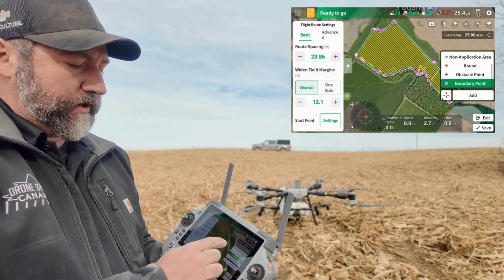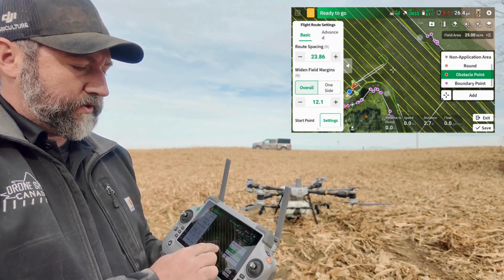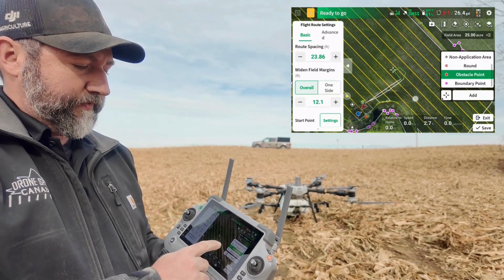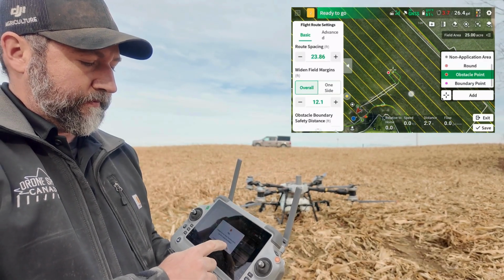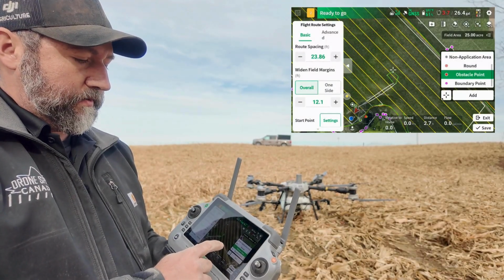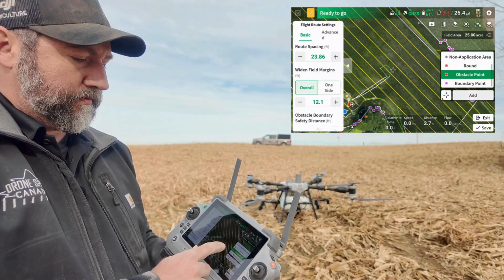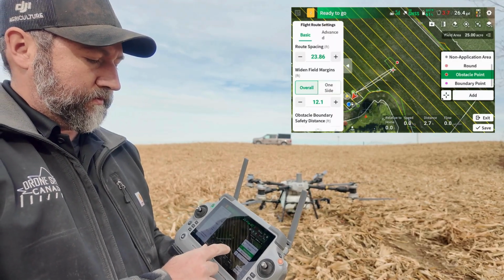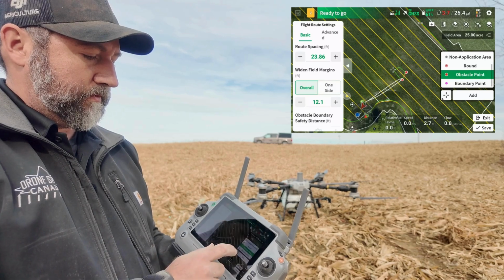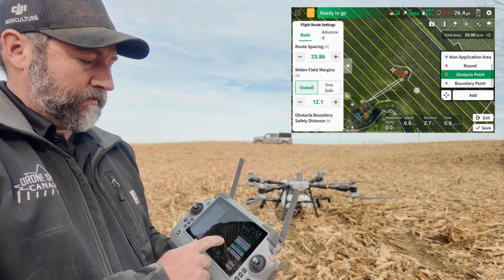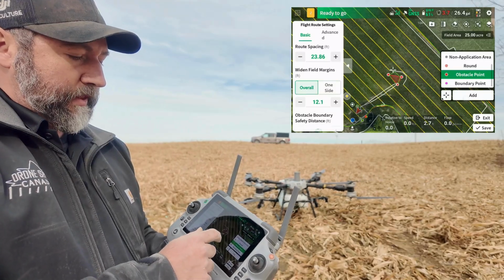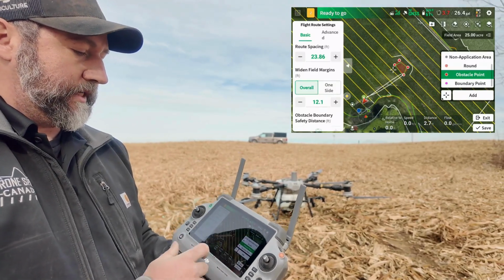We can add an obstacle point. So now with the crosshairs, we can add those obstacles. Obstacle point added. Obstacle point added. Obstacle point added. And now our drone is going to keep away from whatever that is.